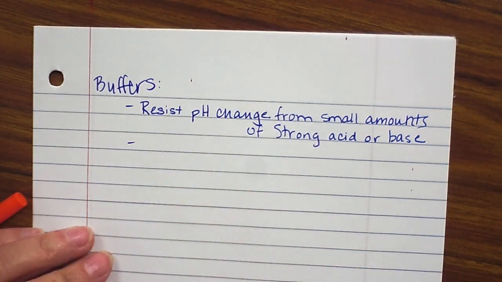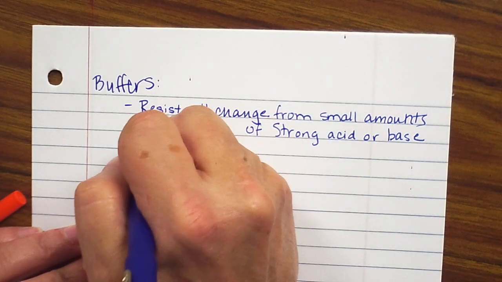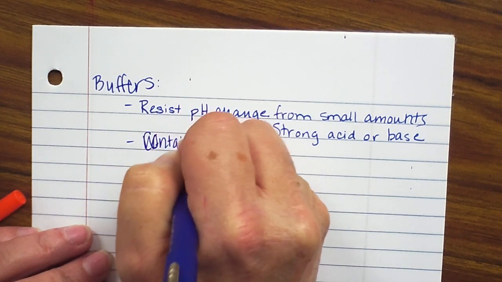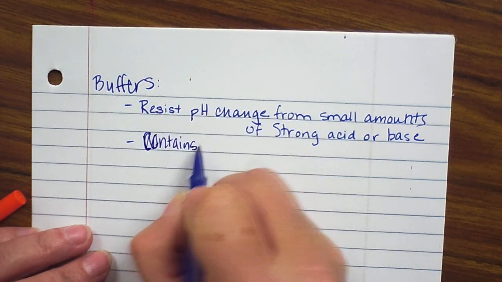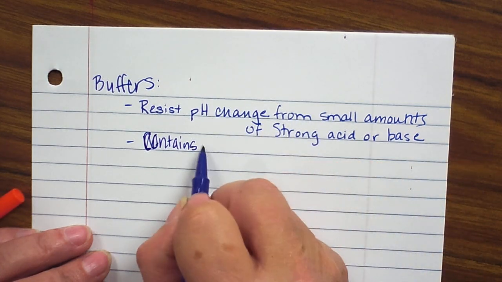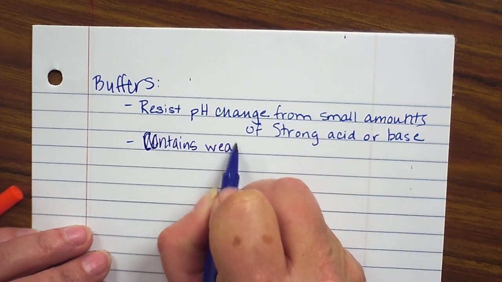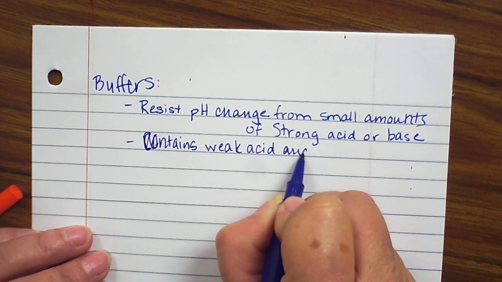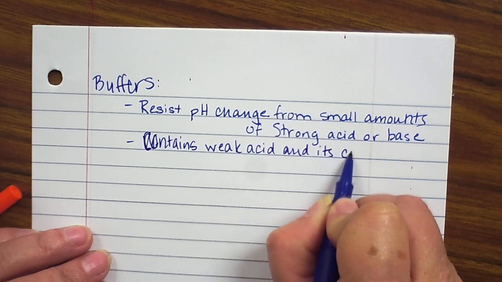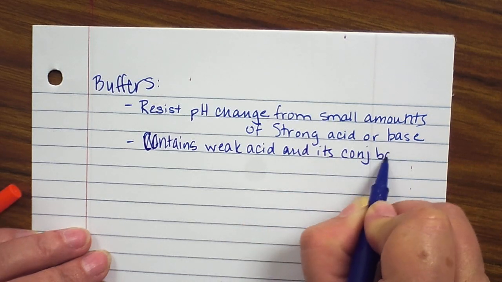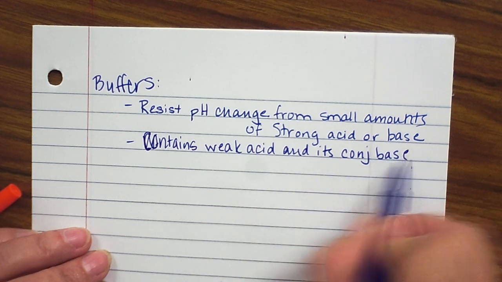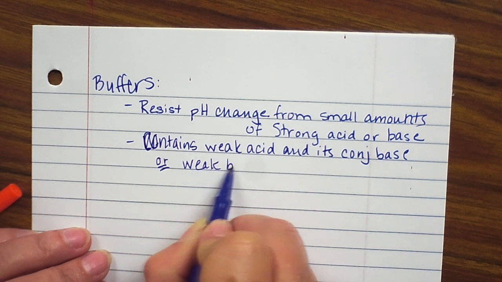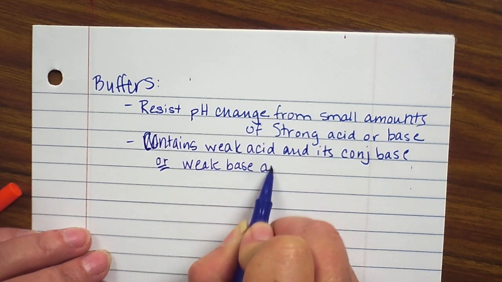So you identify a buffer because it contains a weak acid and its conjugate base, or a weak base and its conjugate acid.